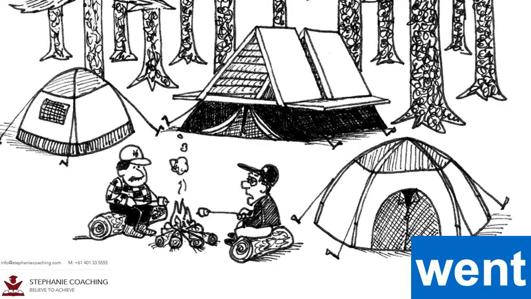Word number 6 is went. Went is the past tense of go. For example, last week we went on a camping trip and slept in a tent. The word went rhymes with tent. The word went is not spelled as WHENT.